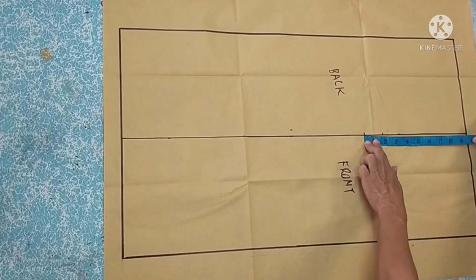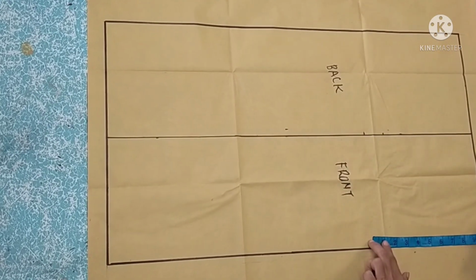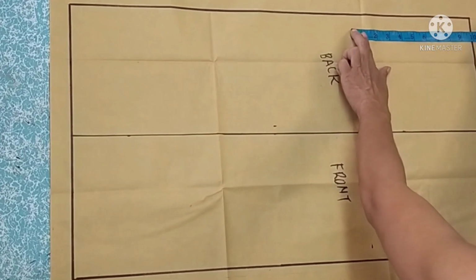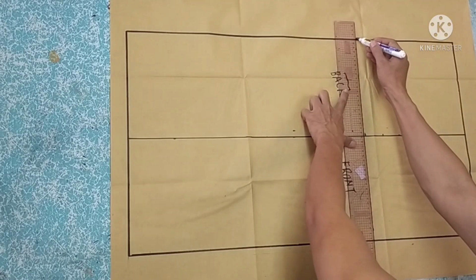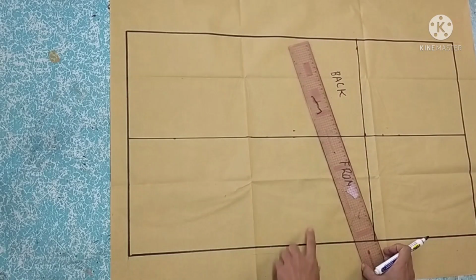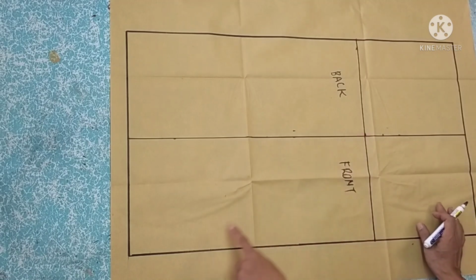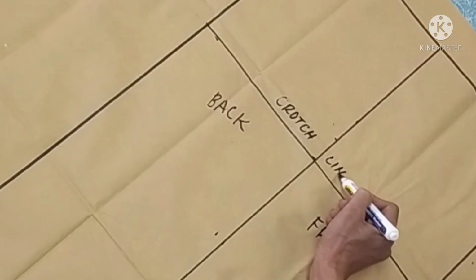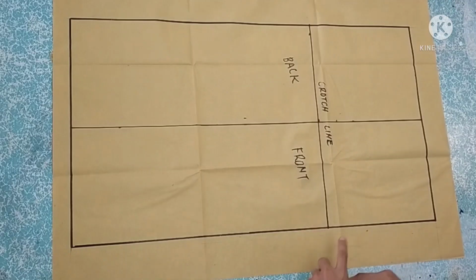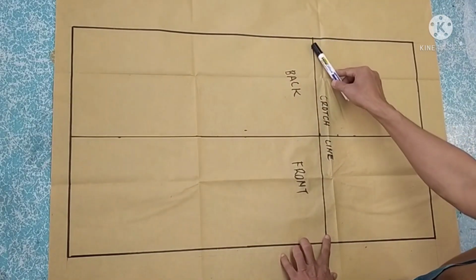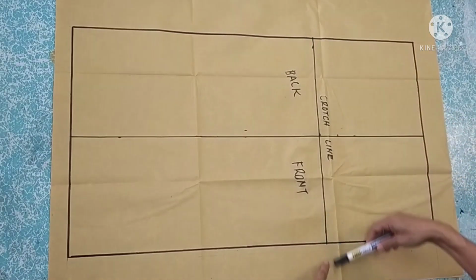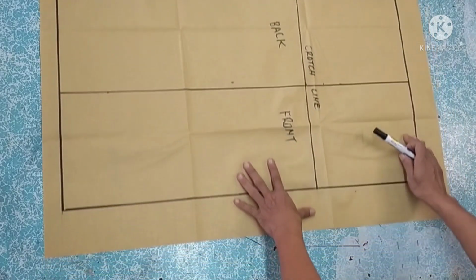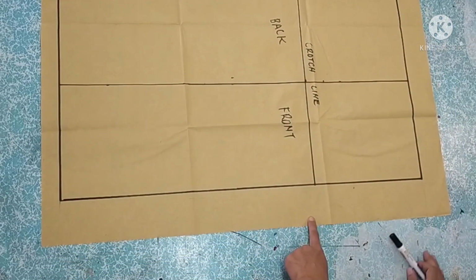So, gayahin natin dito ang kanyang sukat para magkaroon ng diretsong guhit para sa crotch line natin. Okay, so this is now our crotch line. And then, after that, ilalagay natin ang ating mga crotch line extensions on both sides to draft the back crotch curve and the front crotch curve here.